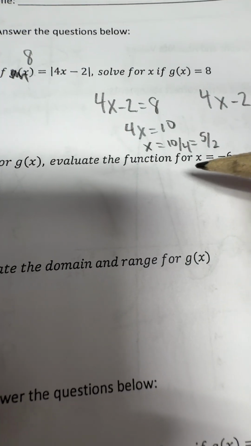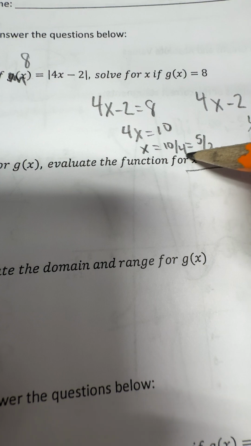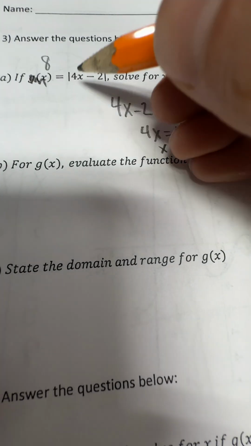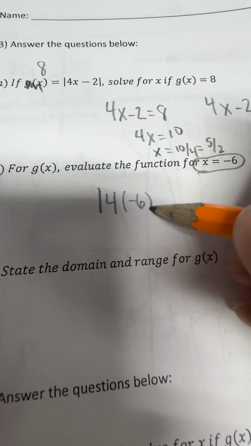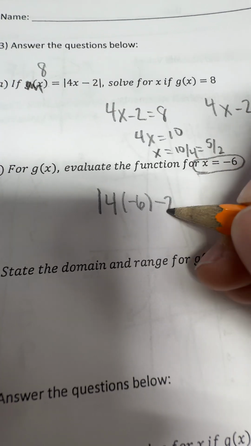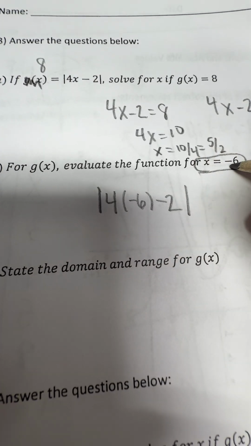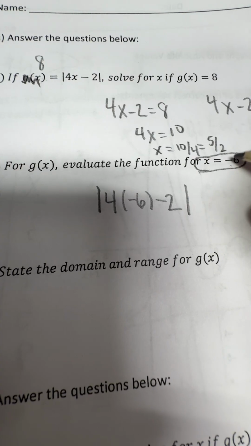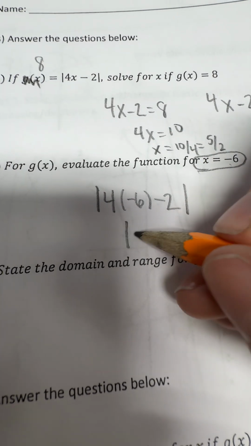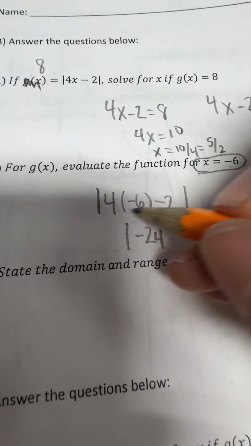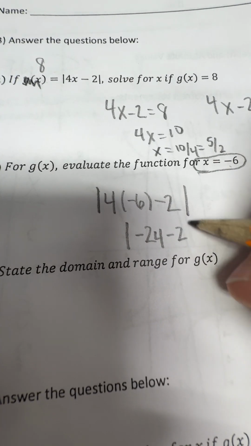The next problem says evaluate it for x equals minus 6. This simply means I'm going to take negative 6 and plug it in. So I'm going to have 4 parentheses negative 6 minus 2. Remember, folks, when we're always substituting in for minus 6, especially with negatives, we want to put parentheses when we're substituting. So this is going to give me negative 24. Do multiplication first. Minus 2.